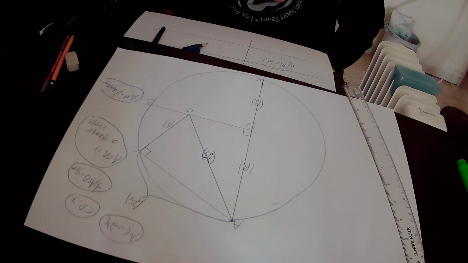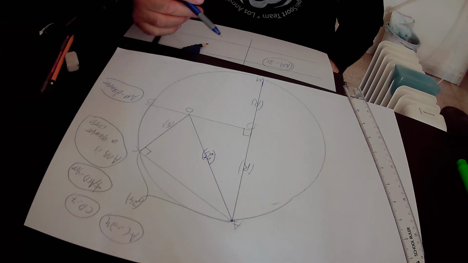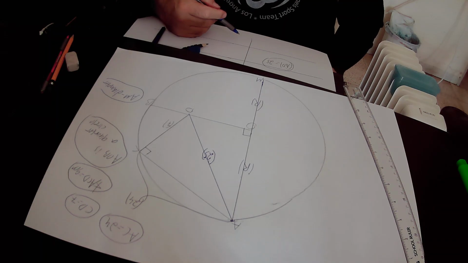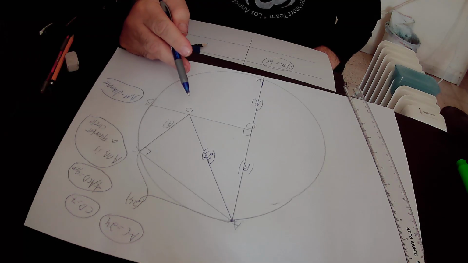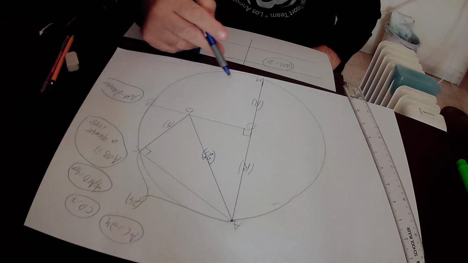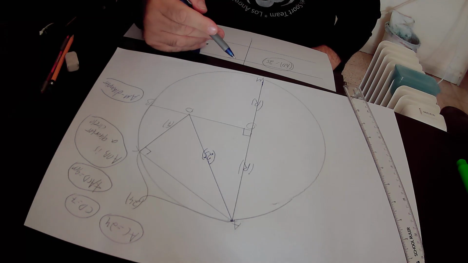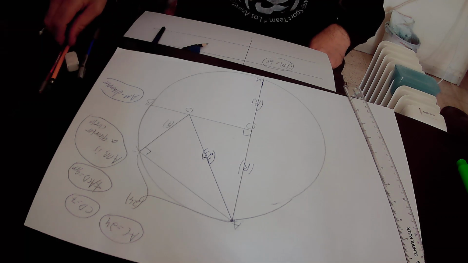In the next step, we will extend side CD until it touches the circle. And we will assume that the extended side CD will not touch the circle at point M, but at another point.